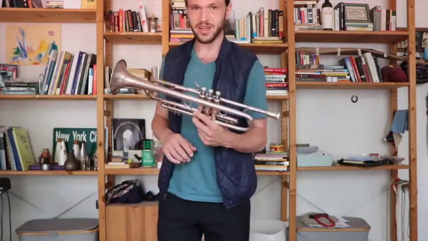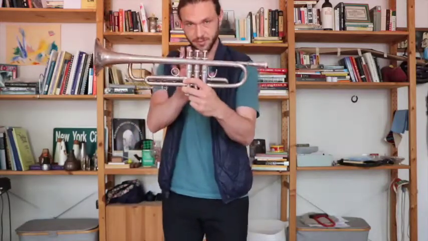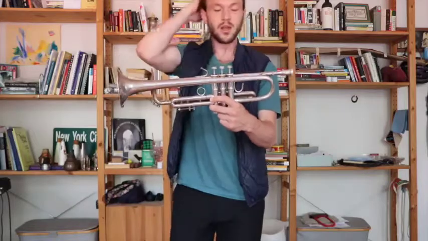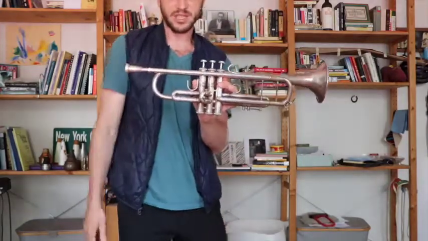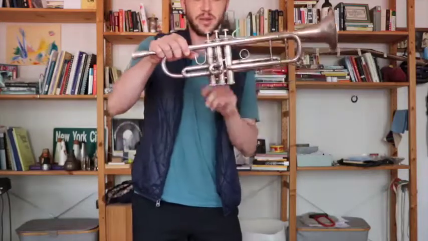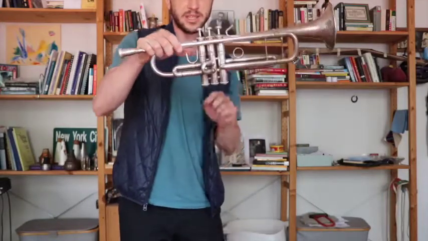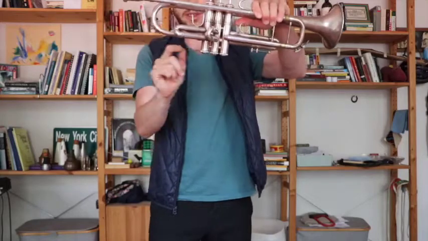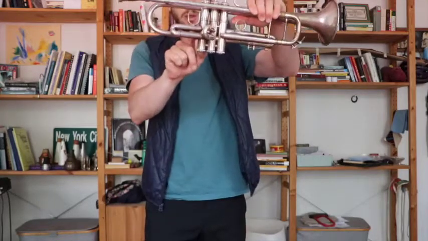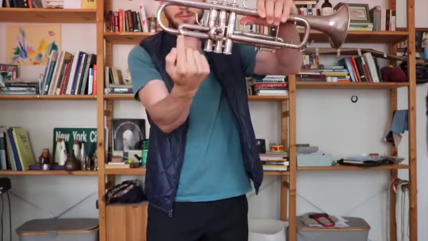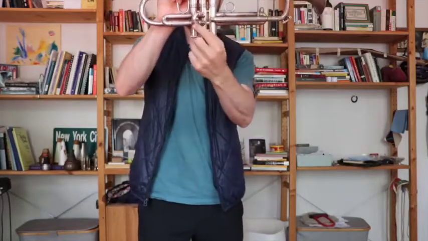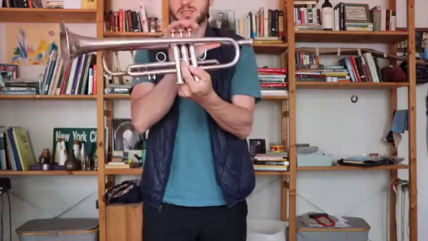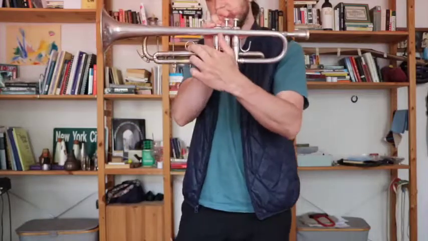Bonus points if you can figure that out before I tell you. How many different combinations of 3 valves can I make? So before I tell you the answer to that, let's just look at what's going on when we press these valves. So you can see that the trumpet has 3 and each of these valves has a slide associated with it. So on the first valve, we have the first valve slide coming out here. You can see it connects to the first valve. The second valve has this slide here, second valve slide. And then the third valve slide, if I flip the trumpet around, you can see is here.